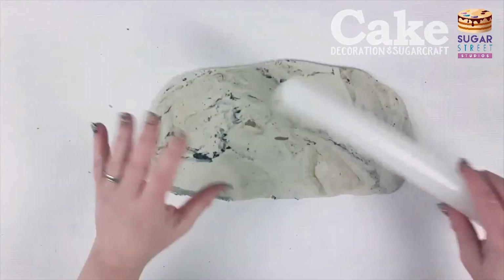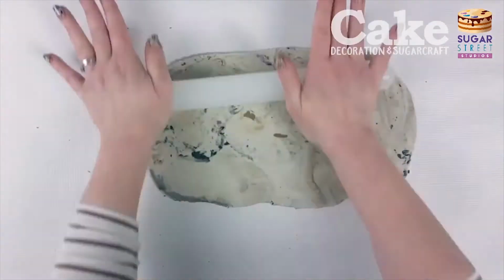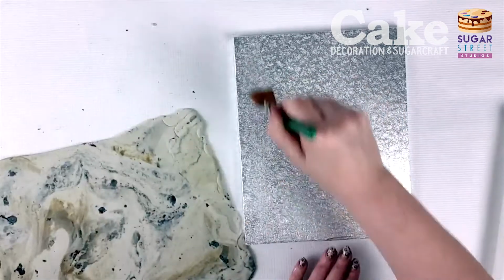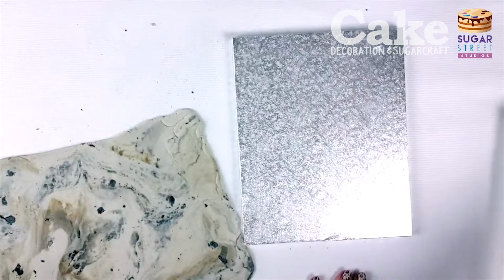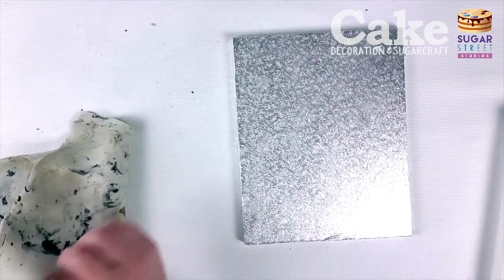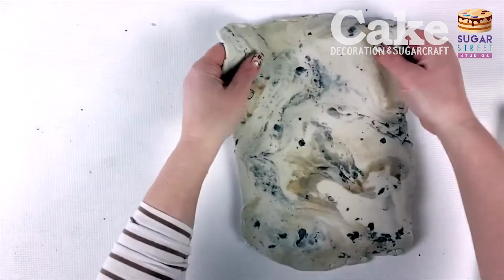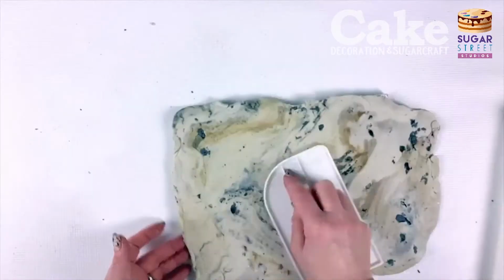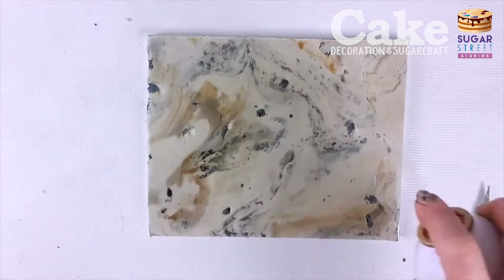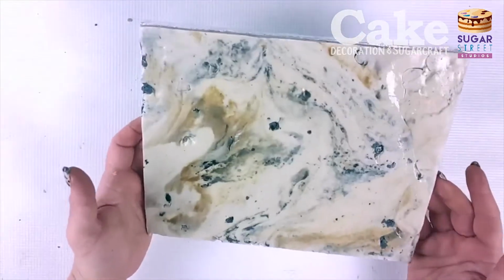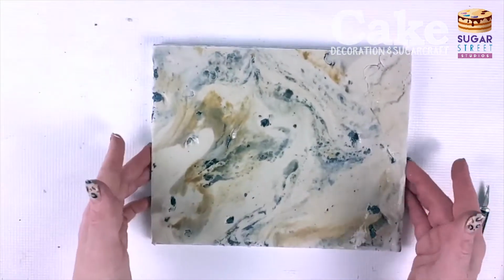It's such an easy effect, this, and I absolutely love it. It's a really beautiful one for, actually, I've put this on a cake board, but a beautiful one for putting onto cake tiers. I'm not going to texture this. I'm going to keep it really smooth. So I'm going to put a layer of confectioner's glaze over the top to give it that lovely smooth finish.